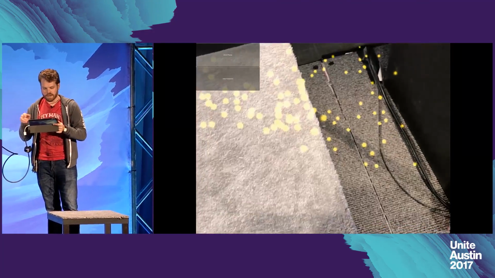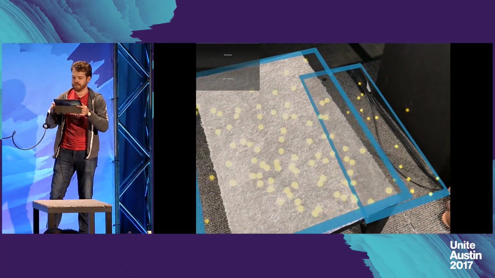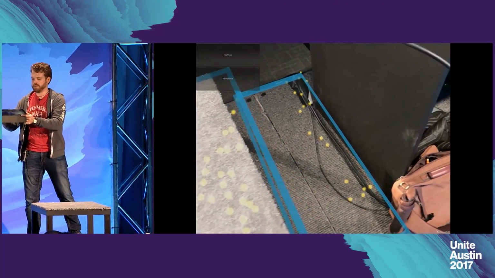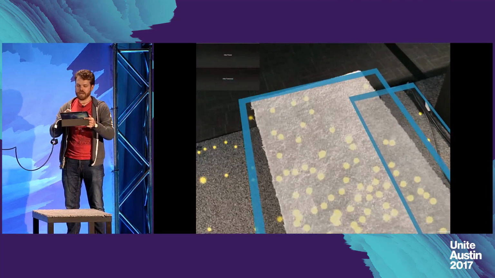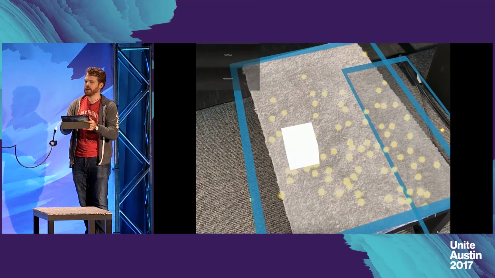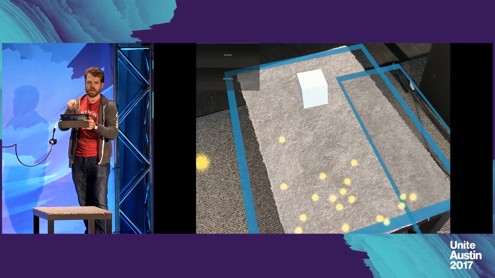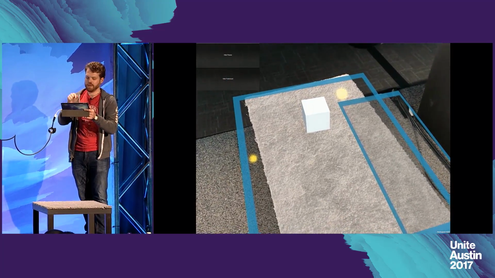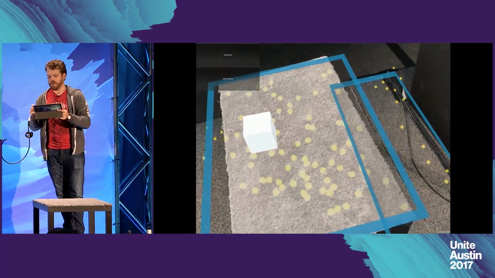We've also got support for horizontal surface detection. So we're picking up the table as well as a bit of the floor here. We can also do hit testing against those surfaces. So what I'm doing here is just tapping on the screen, and we're putting a cube wherever I've touched. So it's doing basically a ray cast from the point of the camera, hitting the plane, and then we're putting an object there. Of course, you're also seeing the video overlay.